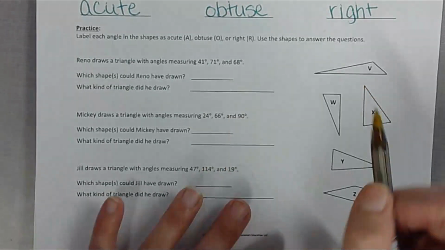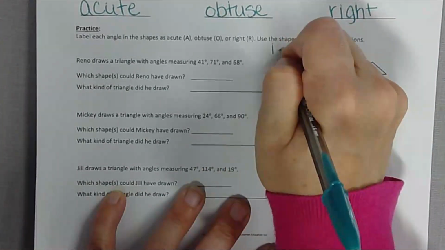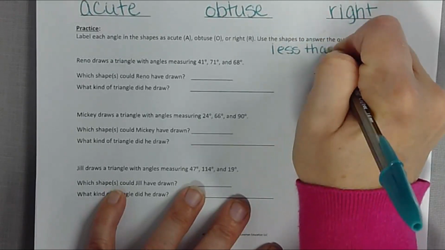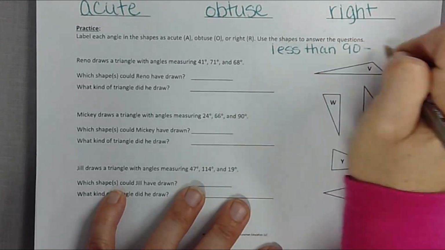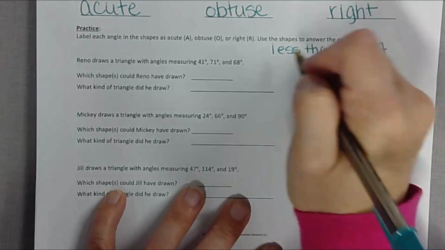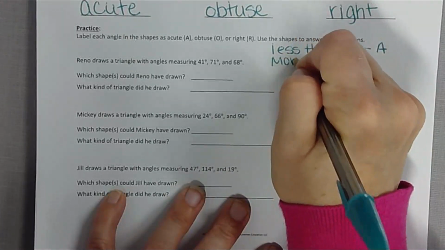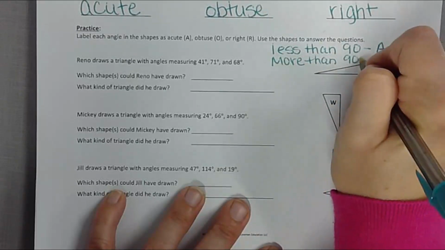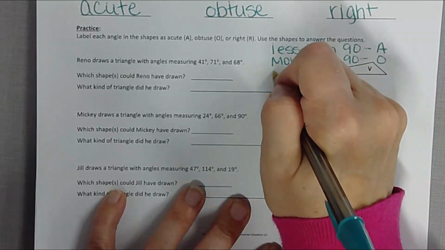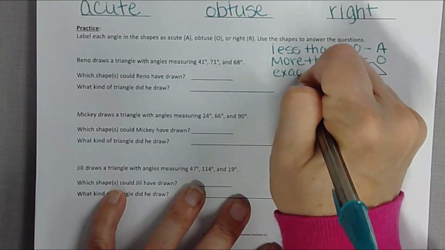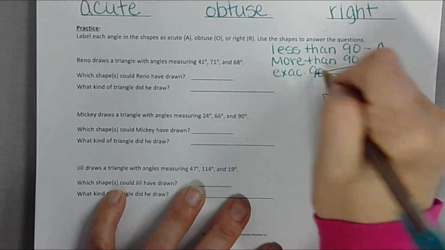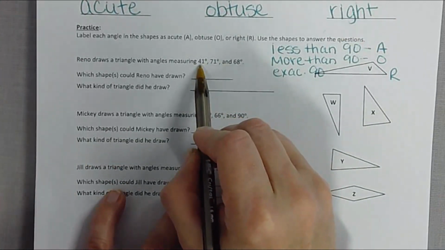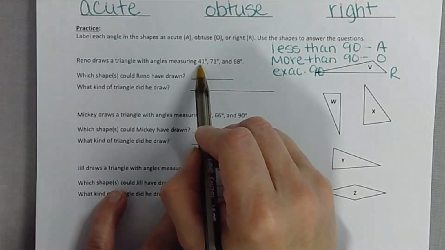So remember, less than 90 is what? Acute. More than 90 is what? Obtuse. And exactly 90 is right.